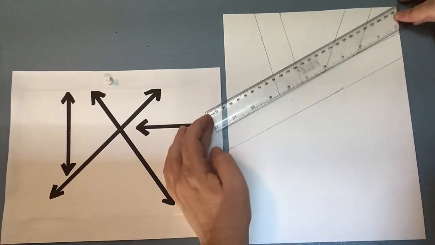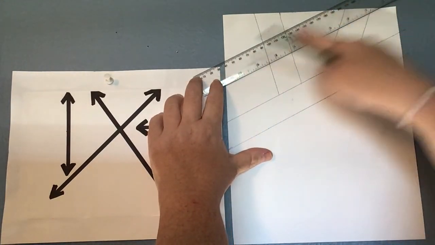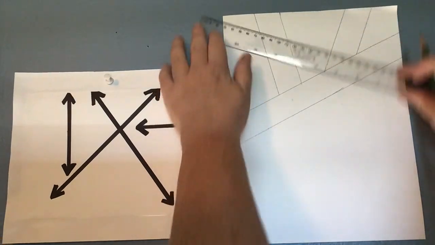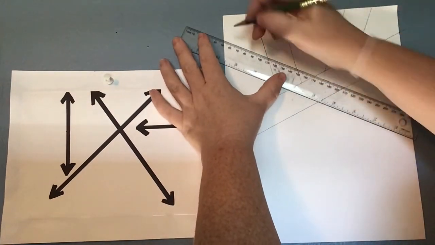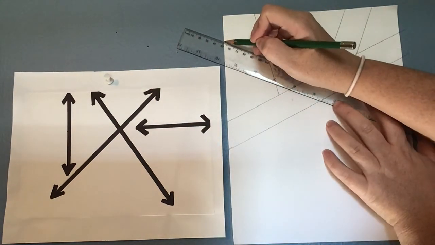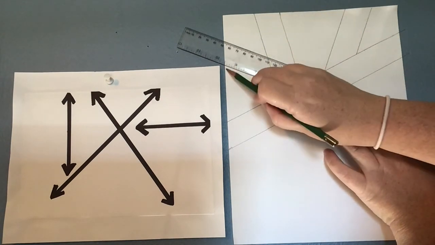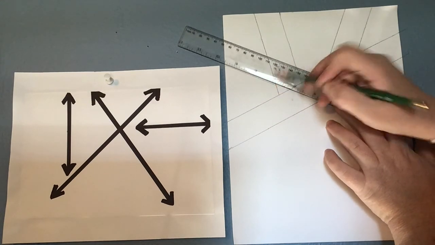Now, if I put my ruler this way, what's going to happen? I'm going to have two, what kind of lines? Parallel, very good. I don't want parallel. Maybe you do. I don't, so I'm just going to turn it, put my pencil on the edge of my paper, trace. I'm going to do the same thing on this side. So whatever you do on one side, you do on the other.